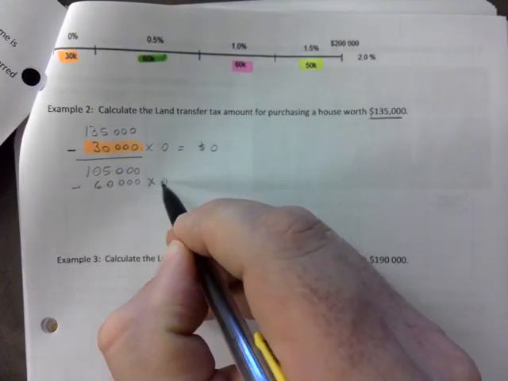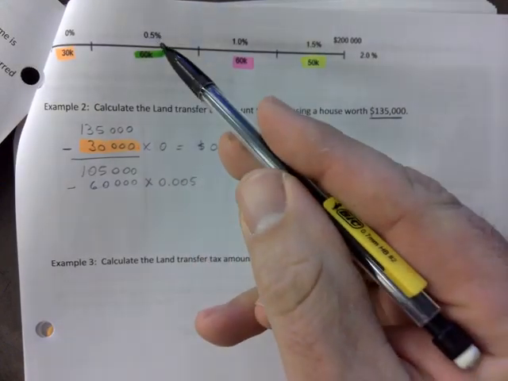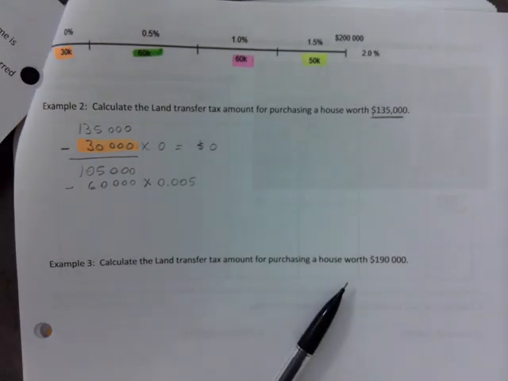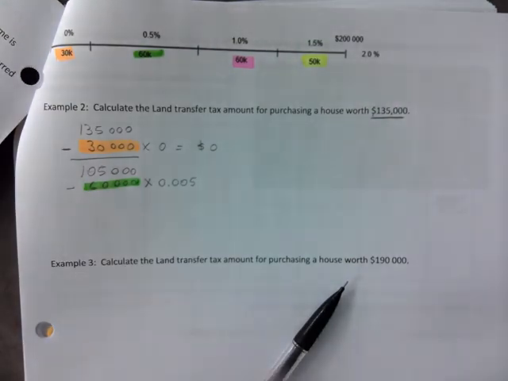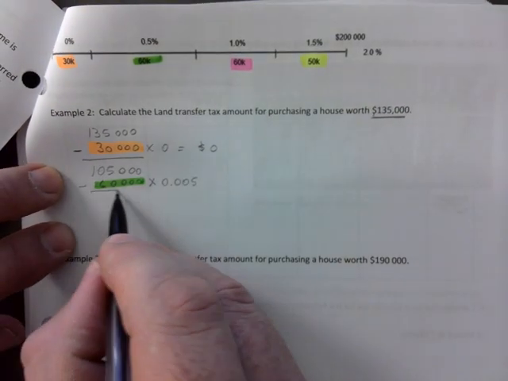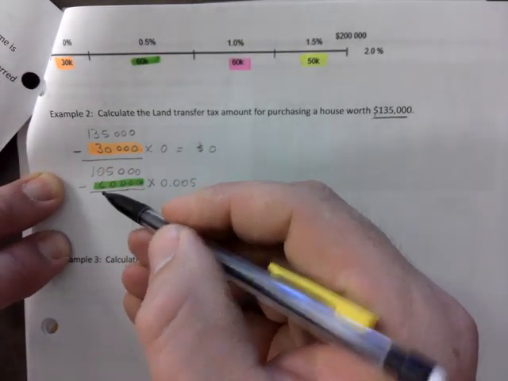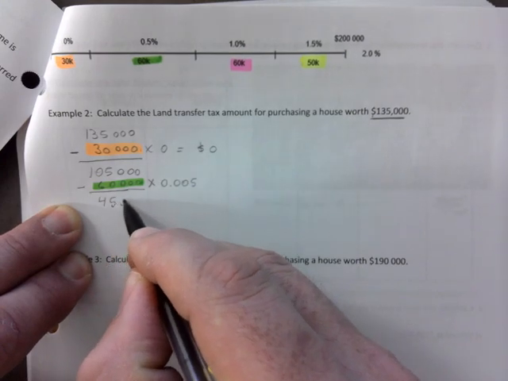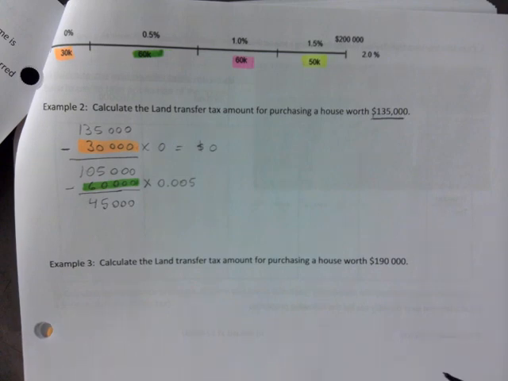And that is 0.005. Just divide that percentage by 100 to get this. That is green. I will do the calculation later, although some of you might remember. So you subtract here. What are you left with? 45,000. And now, this is where it gets different, guys.